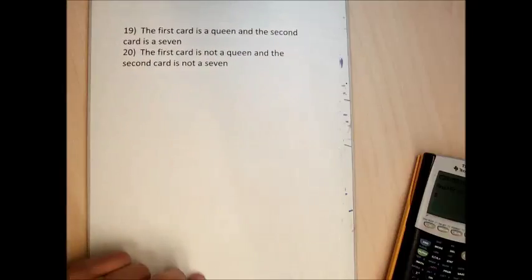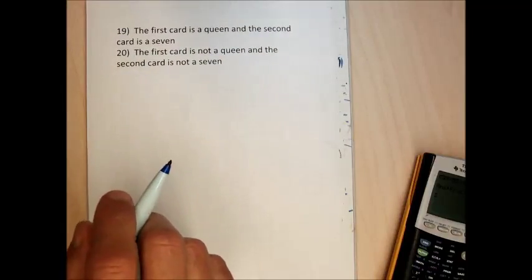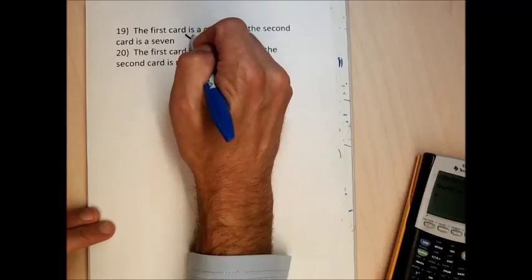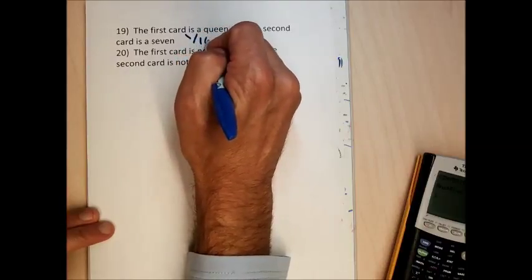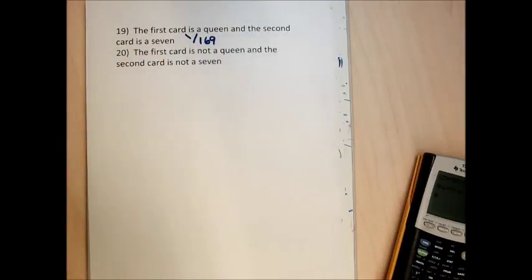I'll let you do 19 and I won't do 20 just because I feel like you might have a good feel for these. For 19, I got 1 over 169 for my answer. That's what you should be trying.